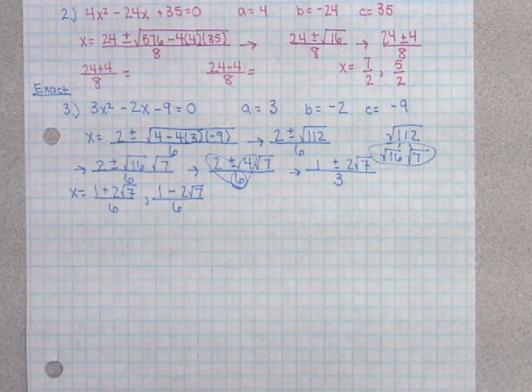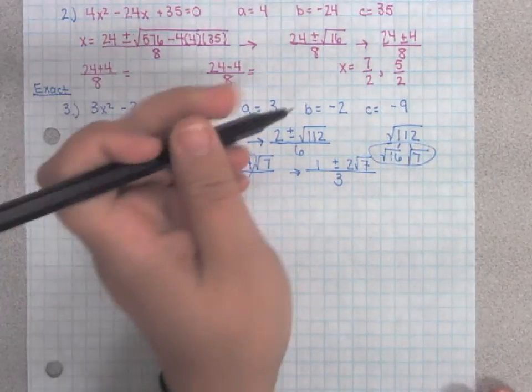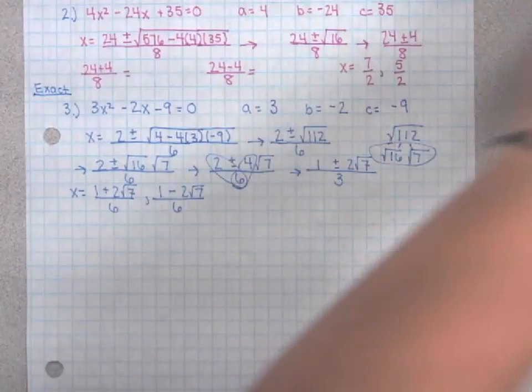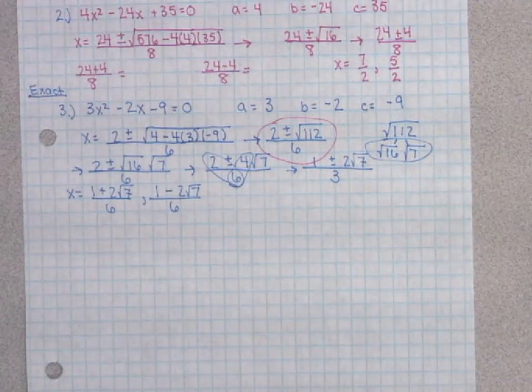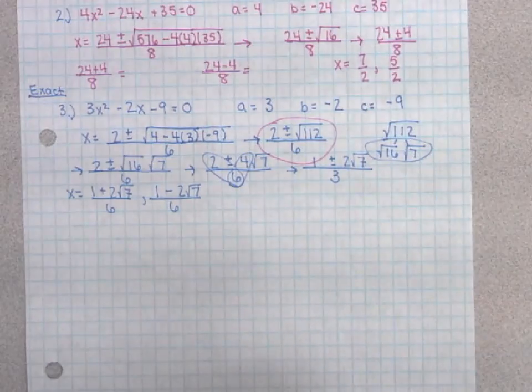If it does not ask for an exact answer, once you get here, make 2 separate equations, type it in using decimals.